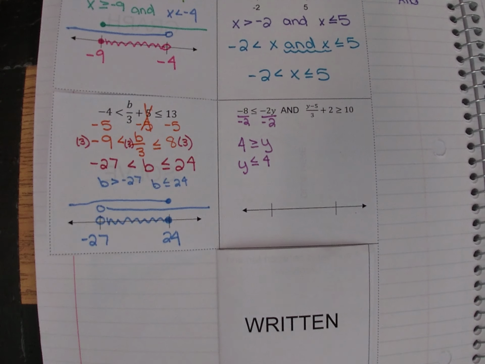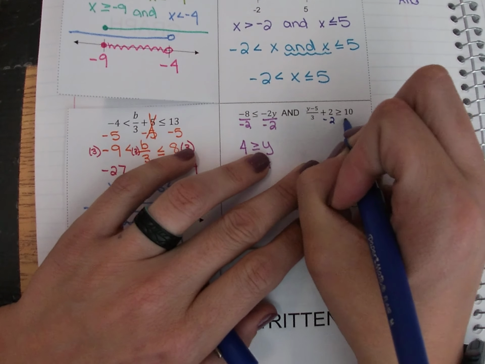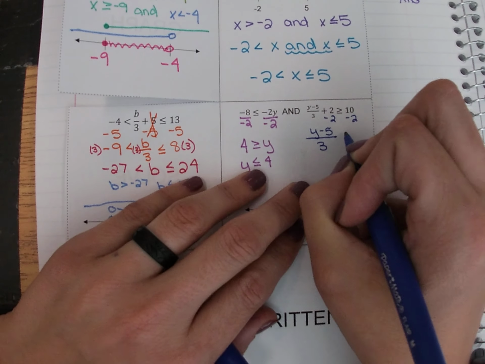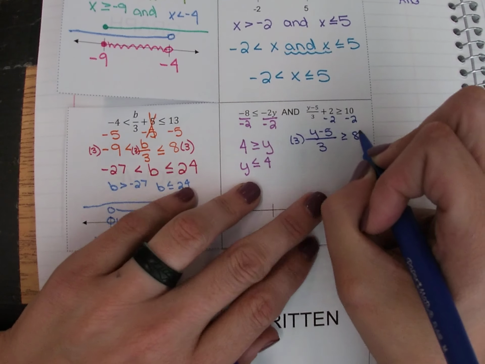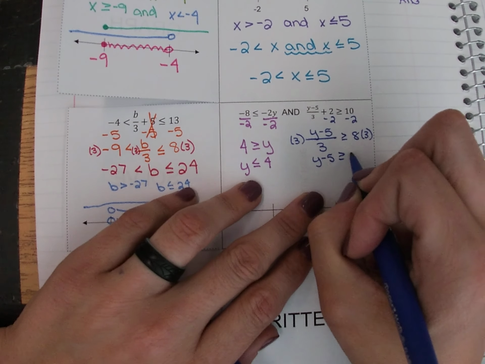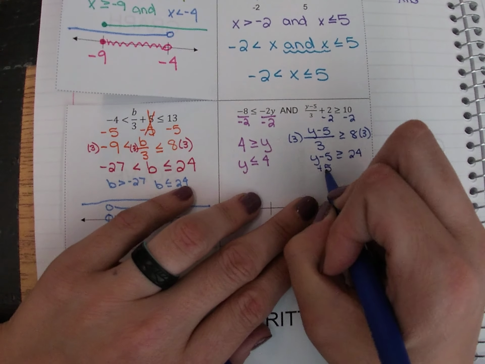Okay, then I'm going to look at my other side. So if we subtract 2 first, then we can multiply times our 3. And then finally add our 5.